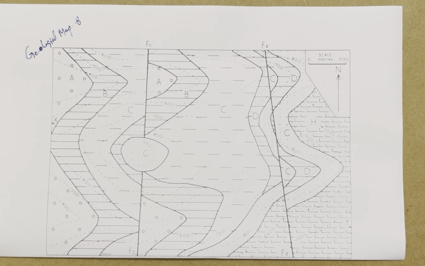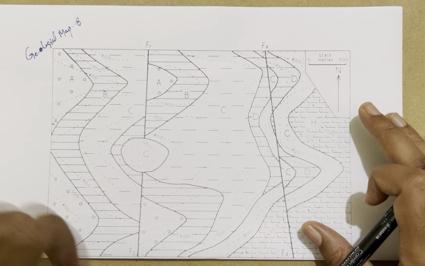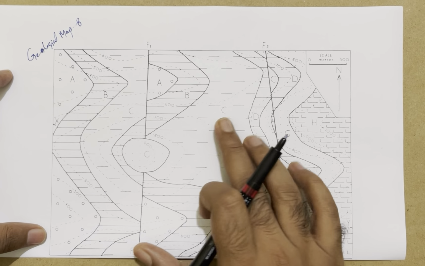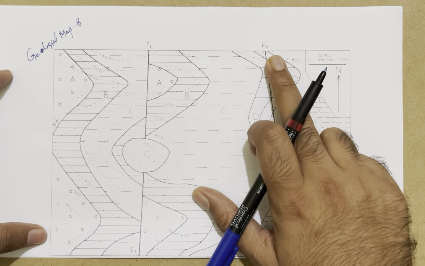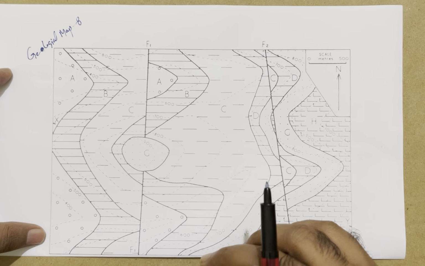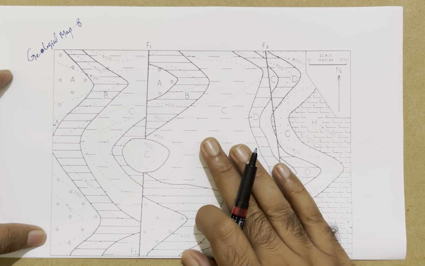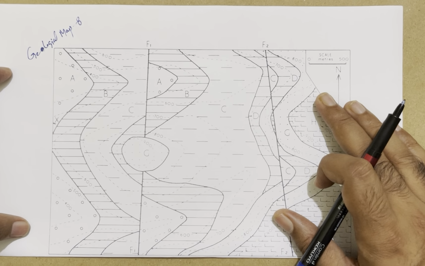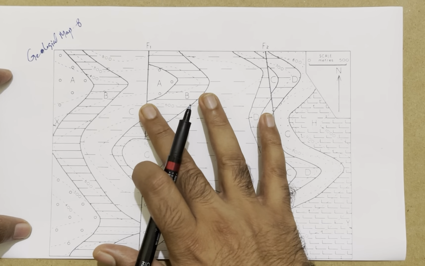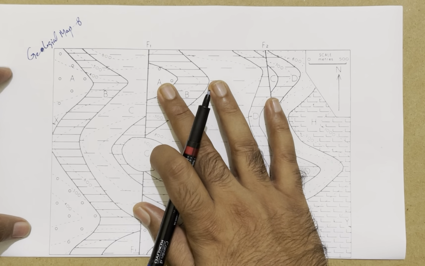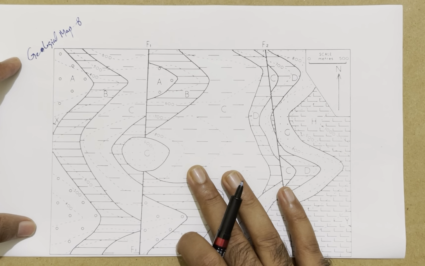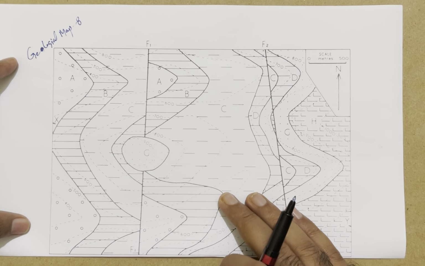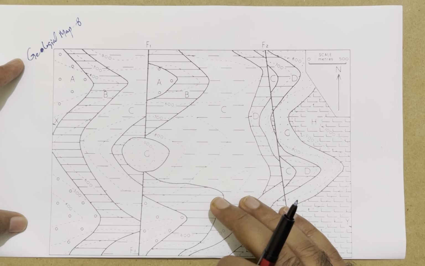So in this map, if we look at it carefully, there is a repetition of strata, and faults are already mentioned. We need not find them out. But what kind of fault it is, are we able to find that out or not? And which fault is older, which fault is younger, is there any possibility to identify that also? We will go through that, and apart from that, if there is something else, we will discuss those things too.